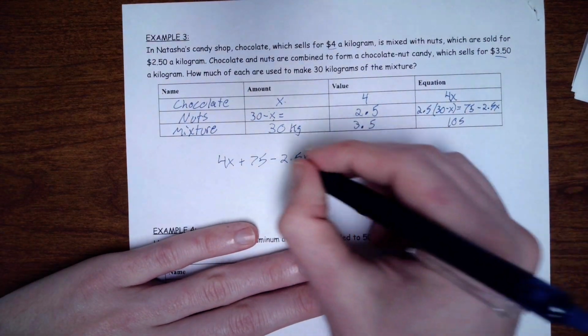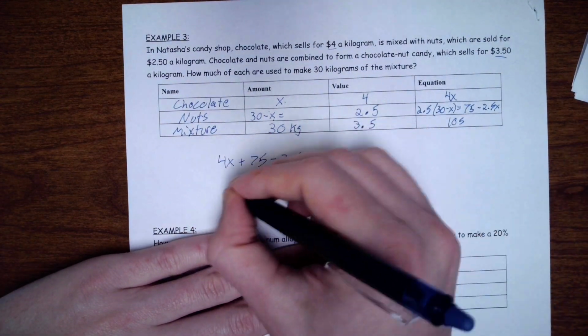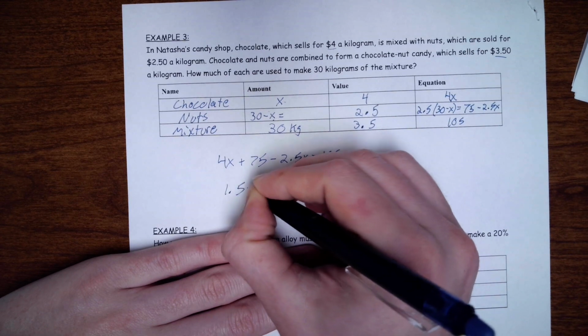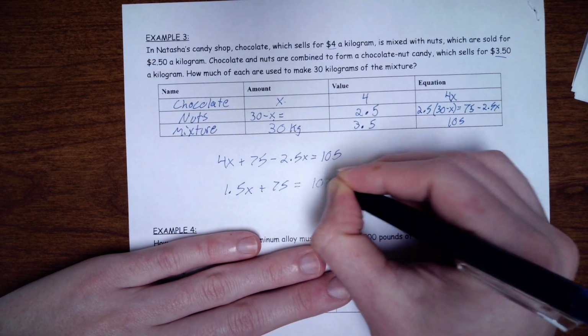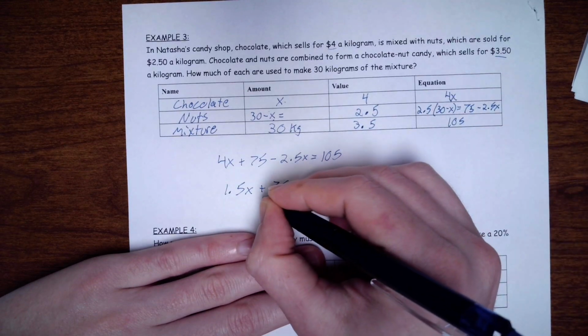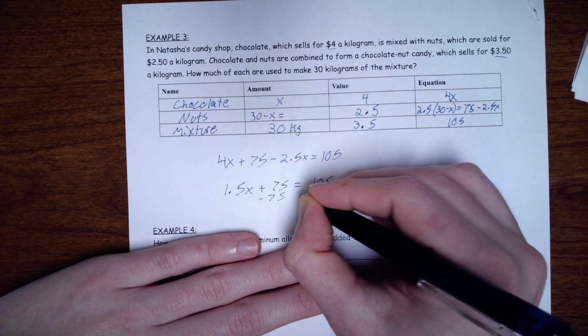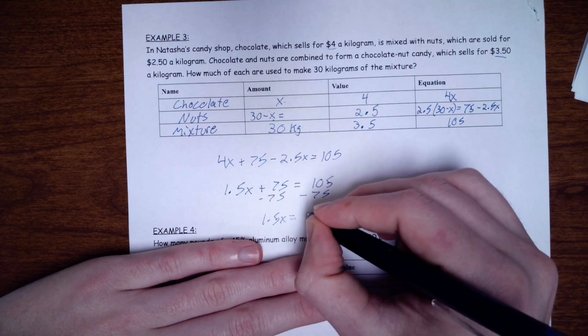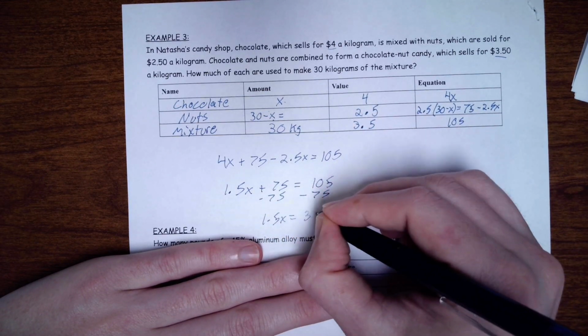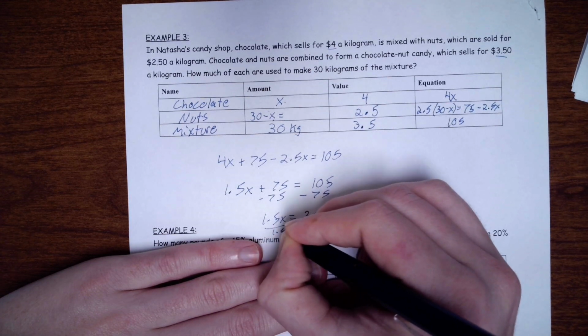So now, if we go ahead and add together our like terms, it's 1.5x plus 75, and then it equals 105. Subtract over the 75. I get 1.5x equals 30. Divide by 1.5.